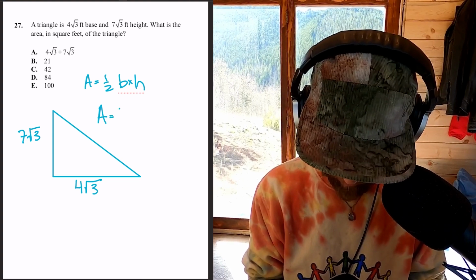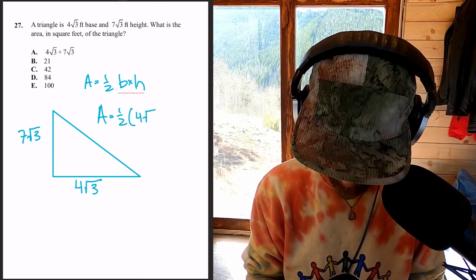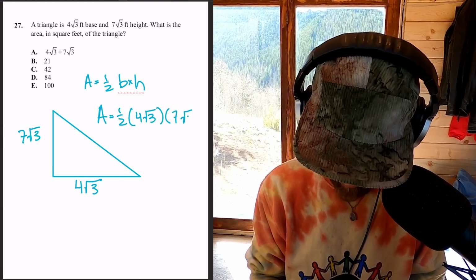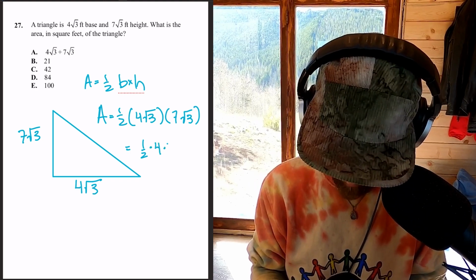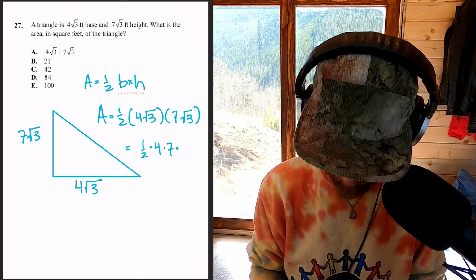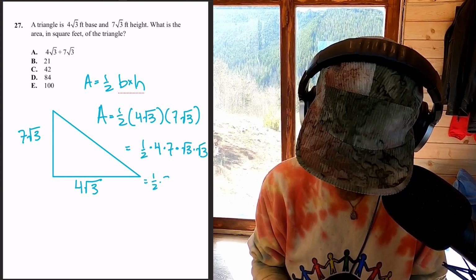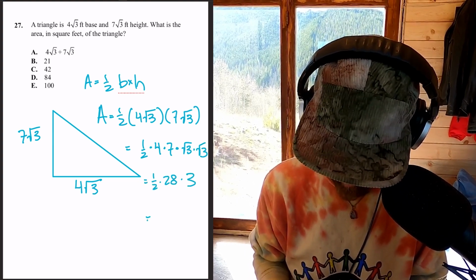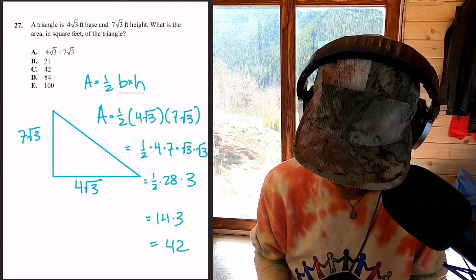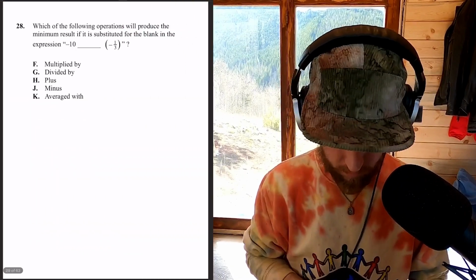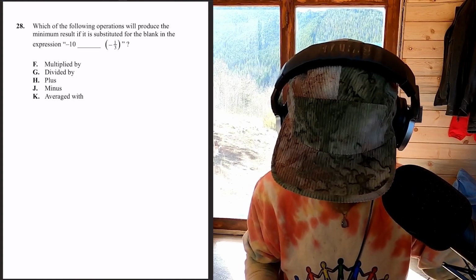So therefore, area is going to be 1/2, 4, doesn't really matter what order, 4 root 3 times 7 root 3, which is 1/2 times 4 times 7 times root 3 times root 3, which is 1/2 times 28 times 3, which is 14 times 3, which is 28, 38, 42. Boom. Okay.